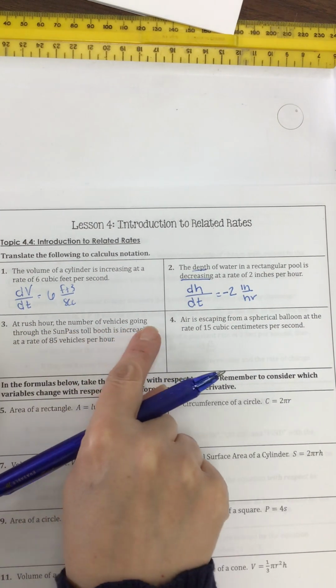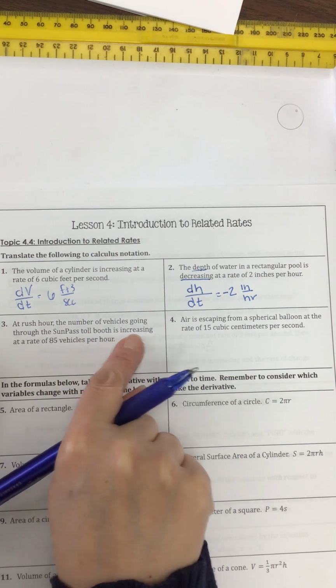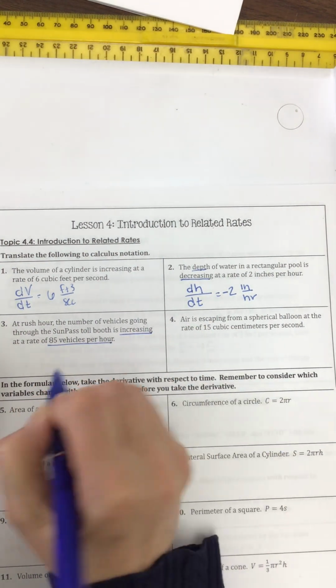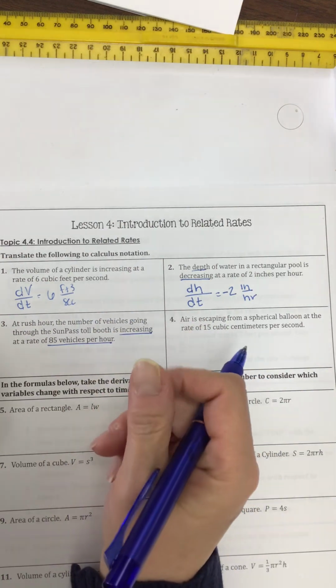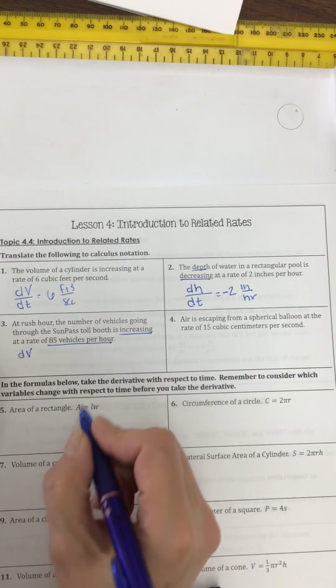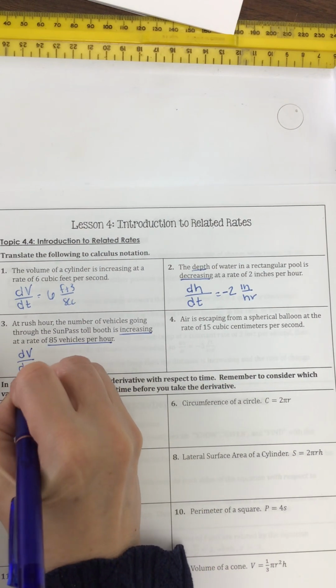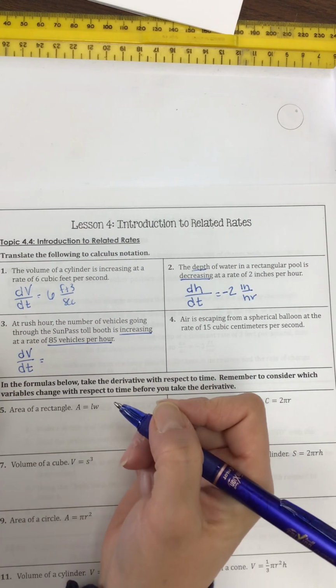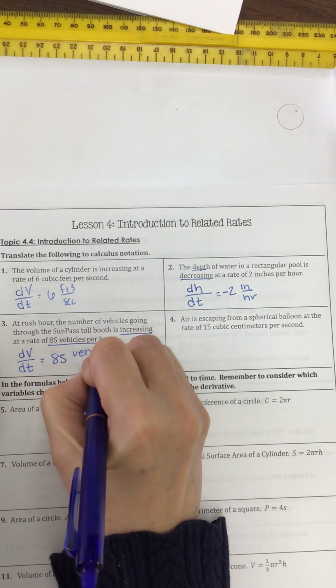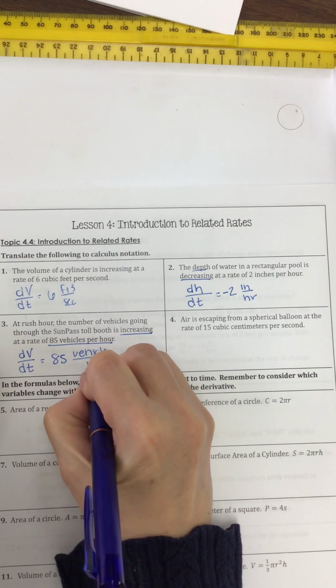At rush hour, the number of vehicles going through the SunPass toll booth is increasing at a rate of 85 vehicles per hour. So the derivative of the number of vehicles with respect to time is 85 vehicles per hour, correct?